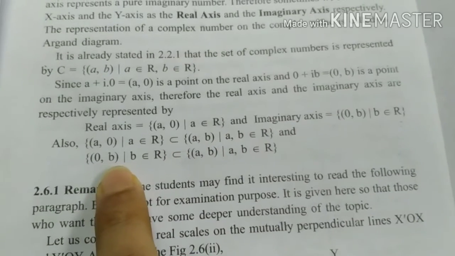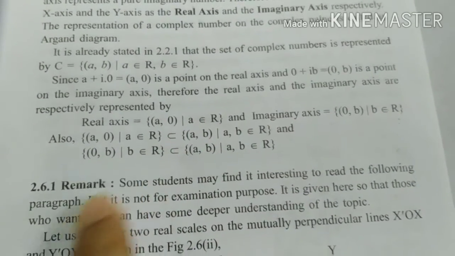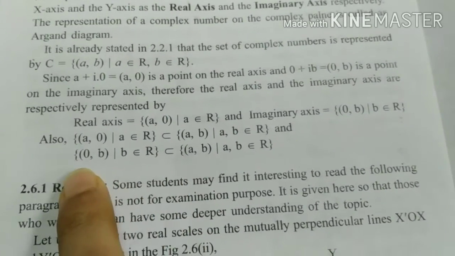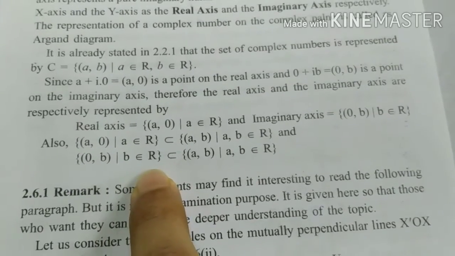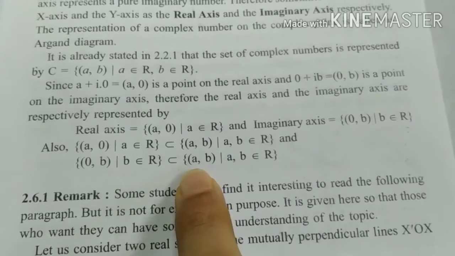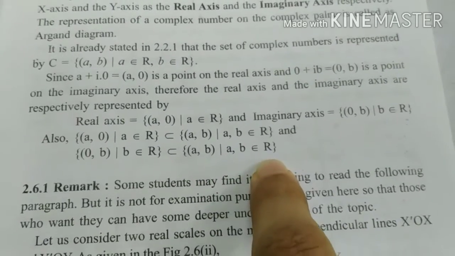Next, the points on the imaginary axis will take the form (0, b), where b belongs to R, and all the points on the imaginary axis will also be a proper subset of the set of complex numbers.